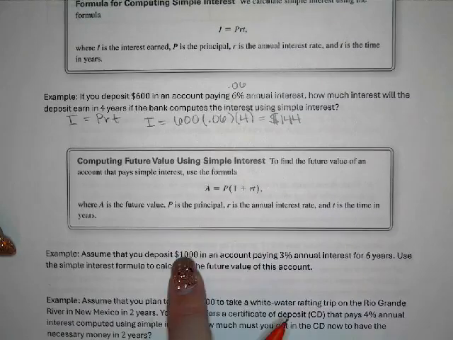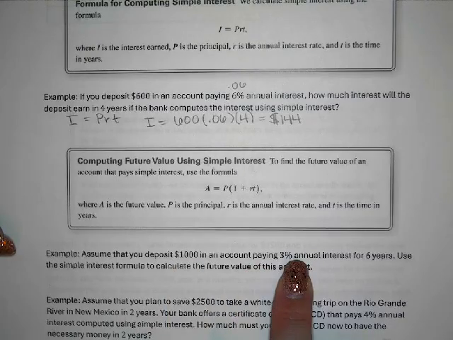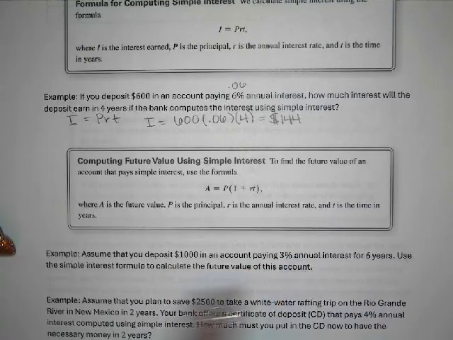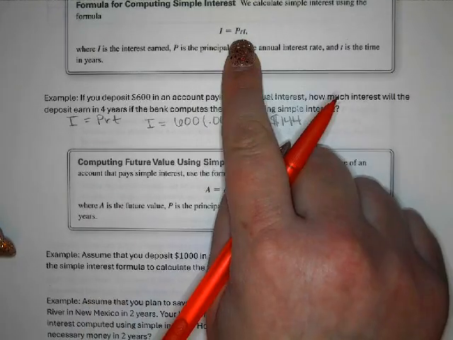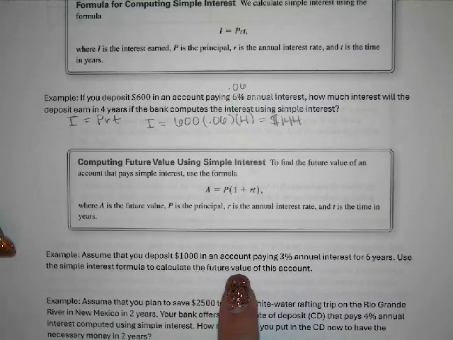So assume that you deposited $1,000 into an account that is paying 3% annual interest for 6 years. Use the simple interest formula to calculate the future value of this account. So they didn't just say calculate the simple interest. If they said just the simple interest, we would have used the previous formula. They said find the future value, or the future amount. And so that's why we're using this new formula.